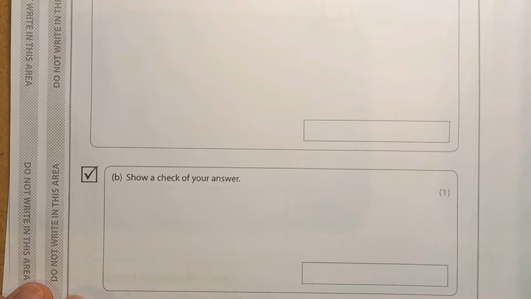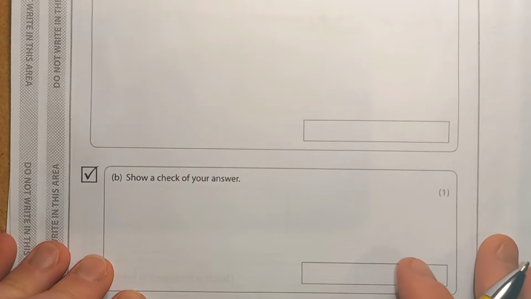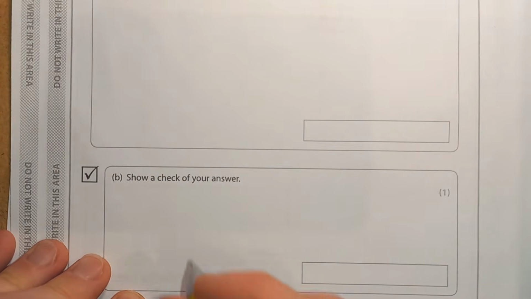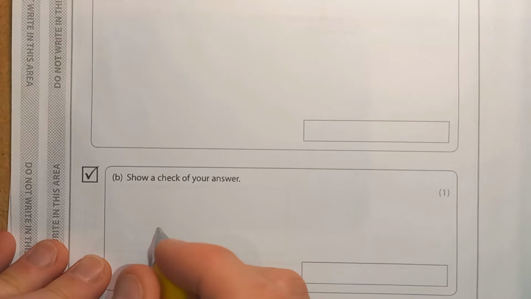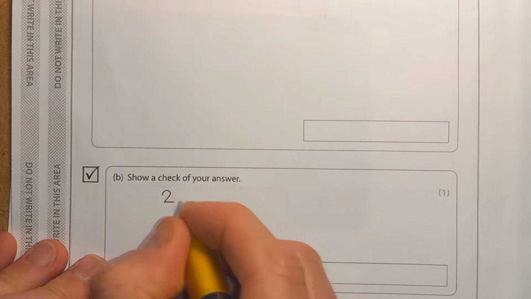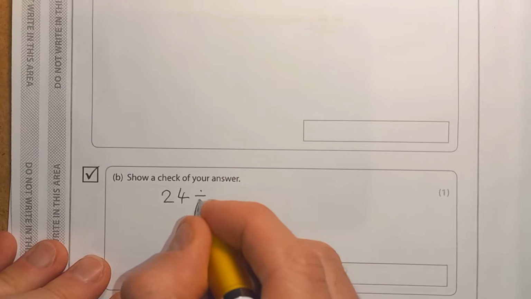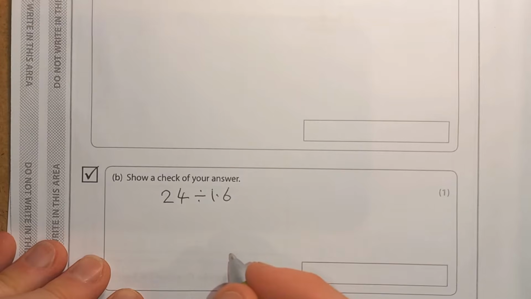Okay, well, this is where we can do it the other way round, or we can work backwards, in fact. We did 15 times 1.6 to get 24. What we can do if we work backwards is we can say, well, let's do 24 divided by 1.6.